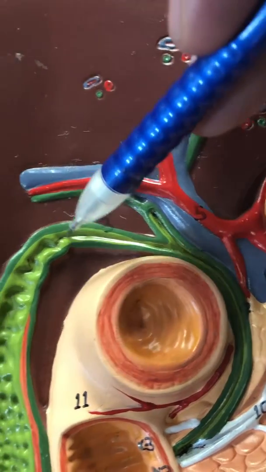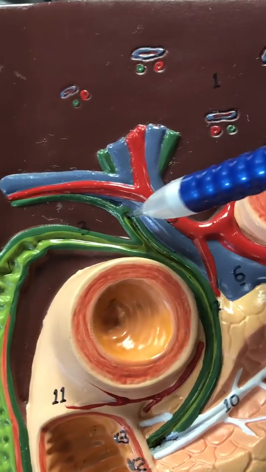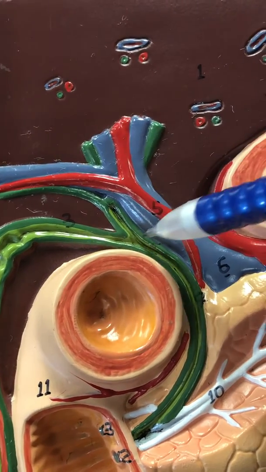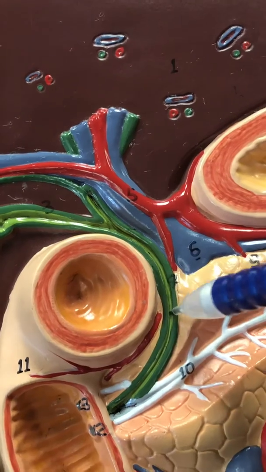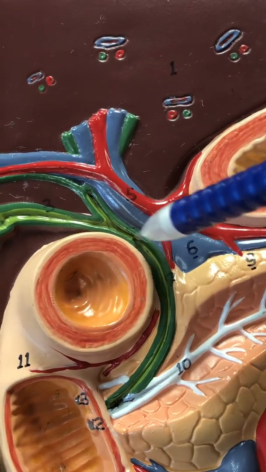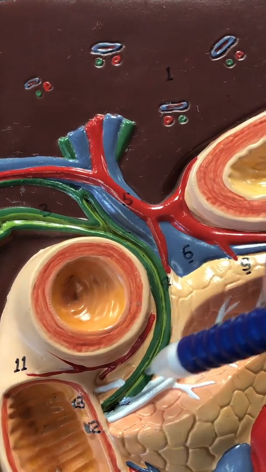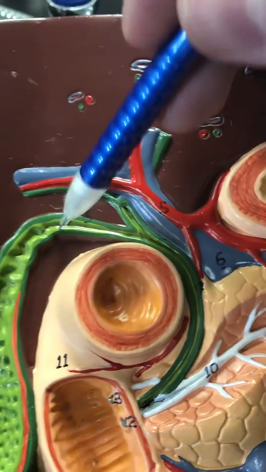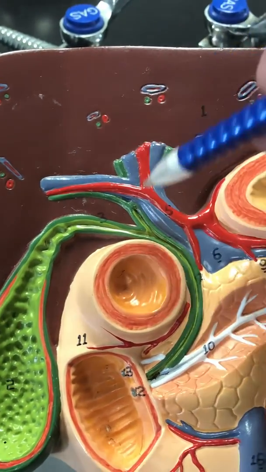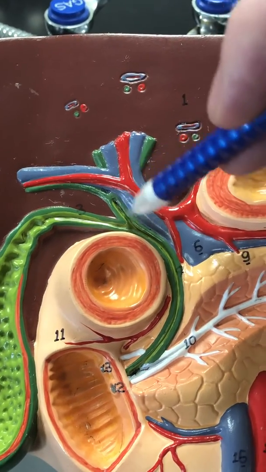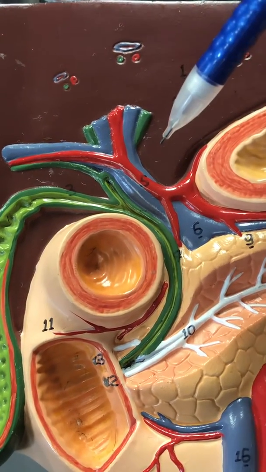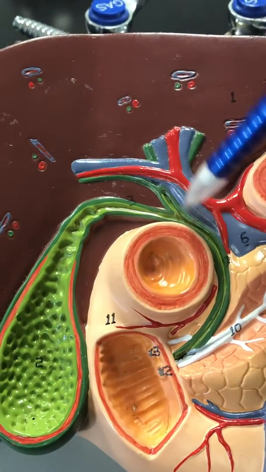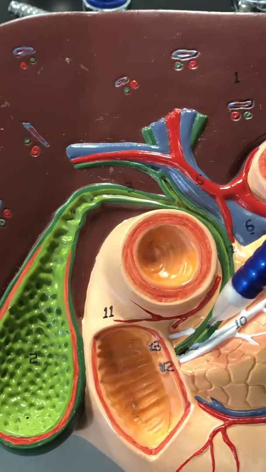Where the cystic duct and the common hepatic duct come together, that forms this structure here called the common bile duct. Why is it common? Because it's a passageway for both this cystic duct and this, right, the hepatic ducts. So it's accepting contents from both the gallbladder and the liver, so common bile duct.